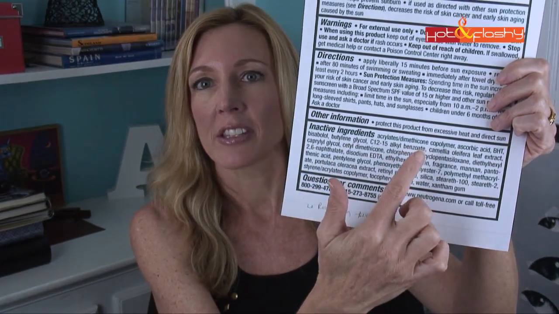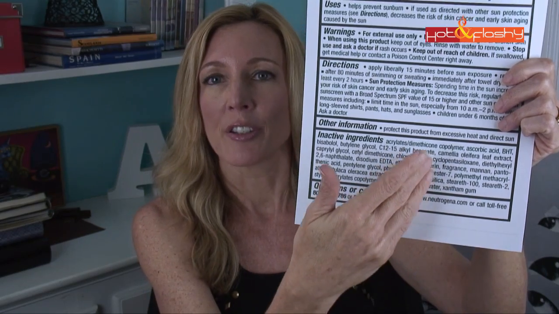But the problem is that when you look at a label like this, it just lists them all. There isn't a defining line between where things fall below the 1% and where they're above the 1%. So you know which things are the most, and you know which things are the least, but you don't know where the defining line is between them. And I find that kind of annoying. But they are not required to tell you how much of each ingredient is in there, because of trade secrets. They don't want other companies copying their exact formula.